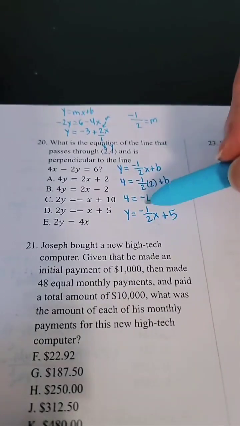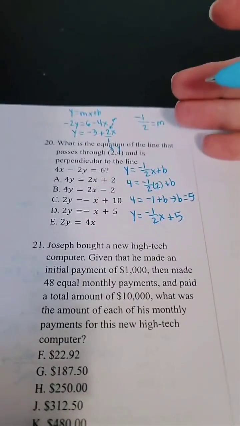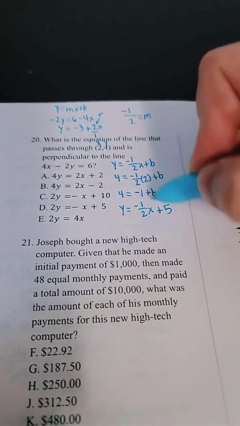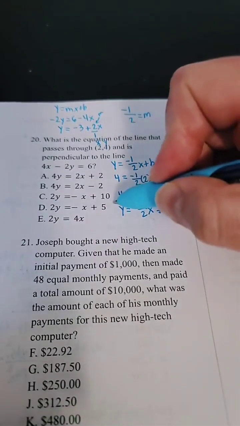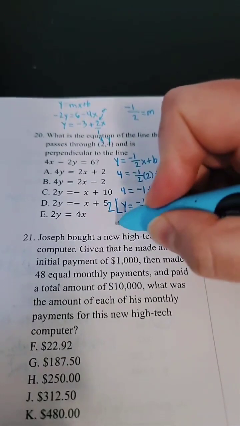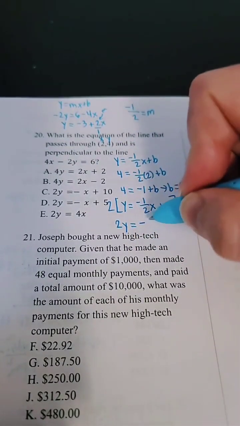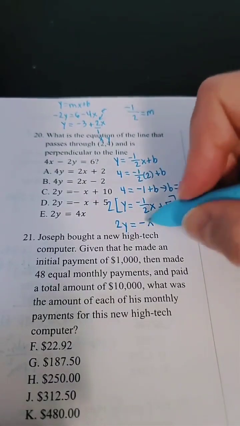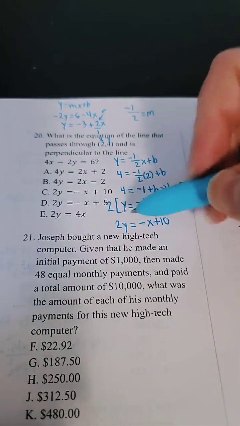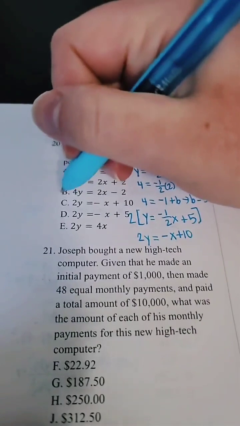All we have to do is say, okay, how did they manipulate this to make it look like one of these? Usually they multiply the entire equation by something, usually the denominators. So there's a denominator of 2 right here. If I multiply the entire equation by 2, I would get 2y is equal to 2 times negative 1/2, which is just negative 1, so negative 1x, which is just negative x. 2 times 5 is going to be 10. So then it would be 2y is equal to negative x plus 10. So it would be C.